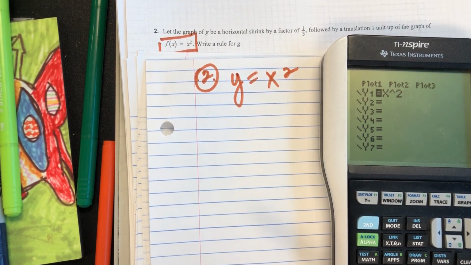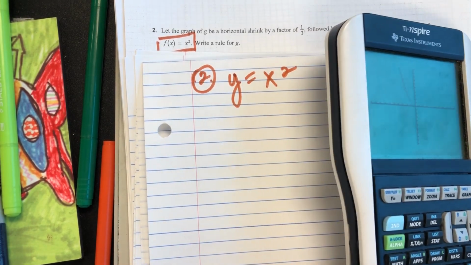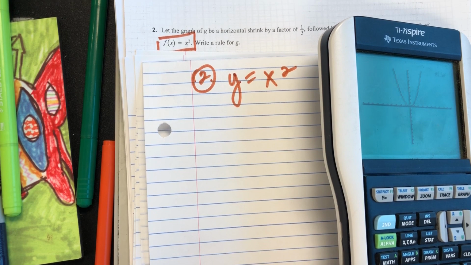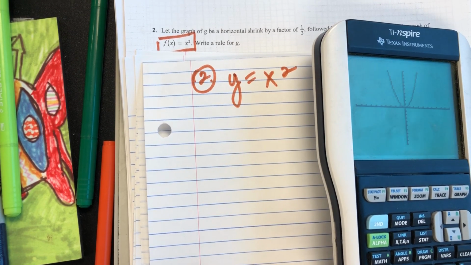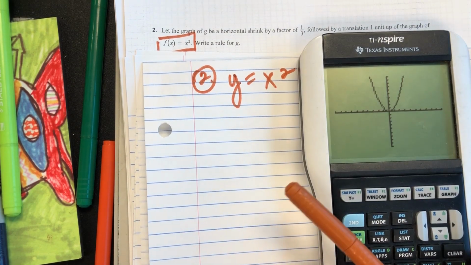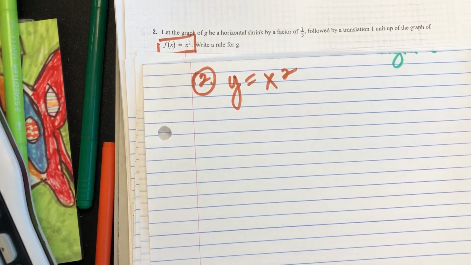I'm writing it as y equals x squared. I'm putting my x squared in my calculator and I'm just going to hit graph, make sure we all got the same parent. This is the function that we have to start with, x squared. Now, the directions for this problem say let the graph of g be a horizontal shrink by a factor of 1/3.